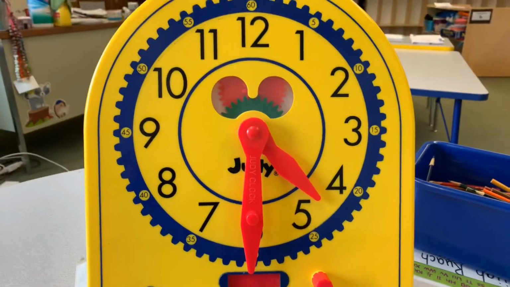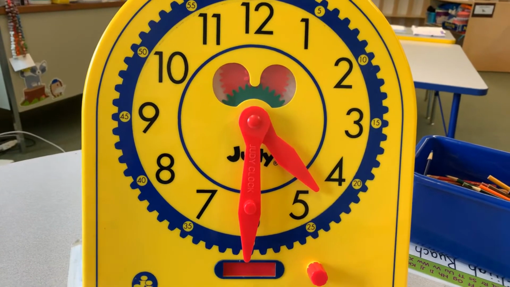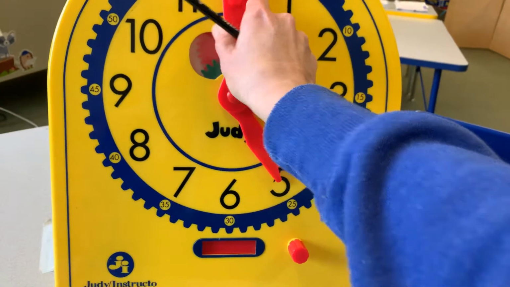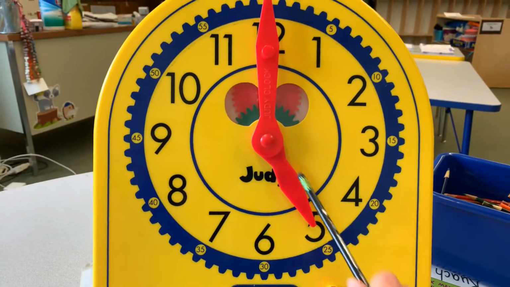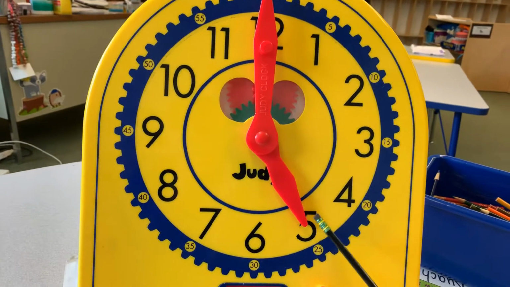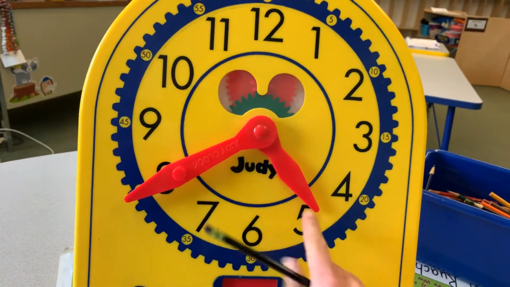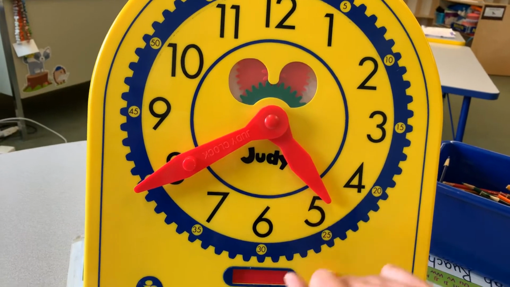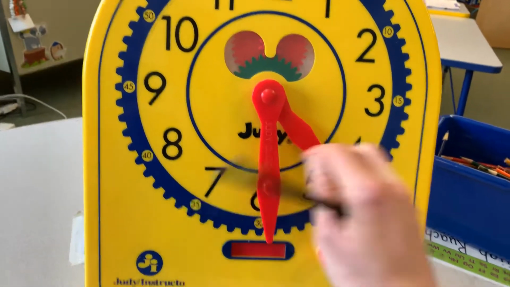Yes, it's right between, isn't it? So I would know it's between 4 and 5. Or if it was here, friends, it would be directly on the 5, so I would say 5 o'clock. So be watching for where this hour hand is, whether it's on a number or in between two numbers, okay? Kind of be paying attention to that.